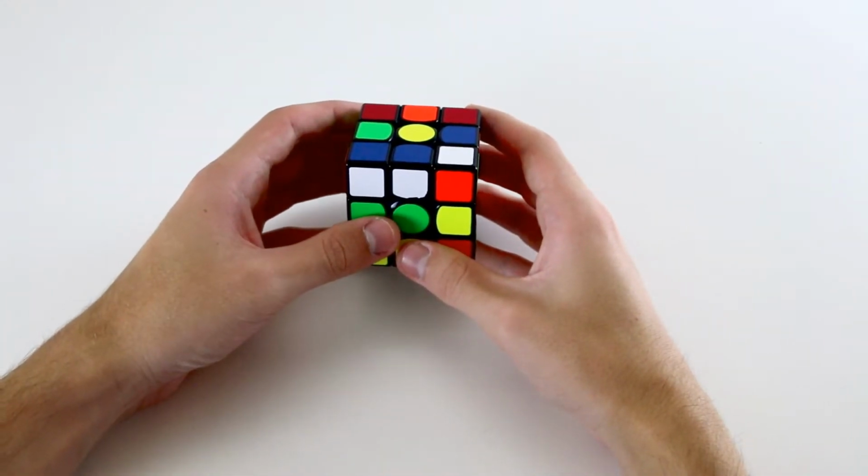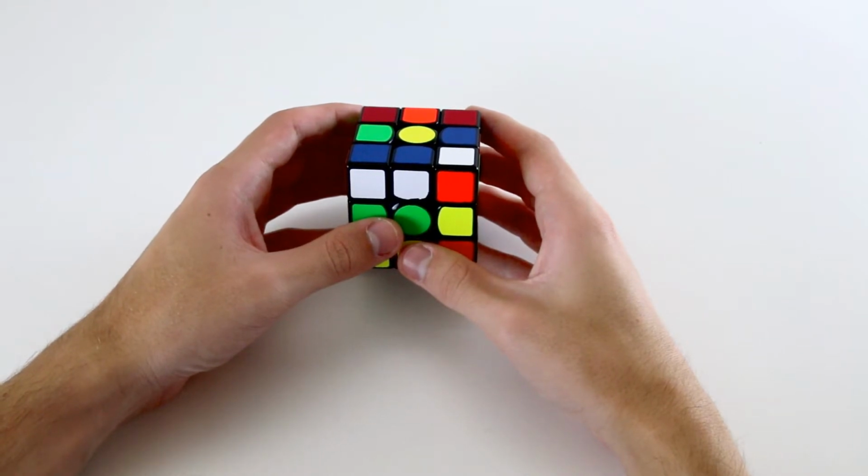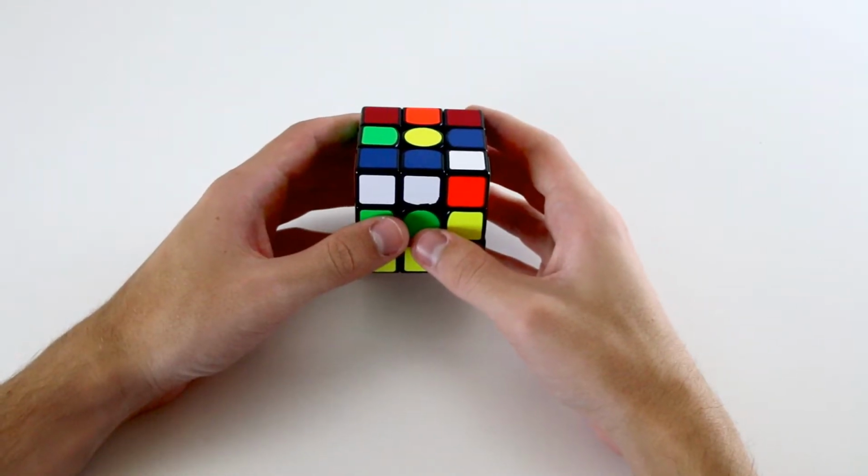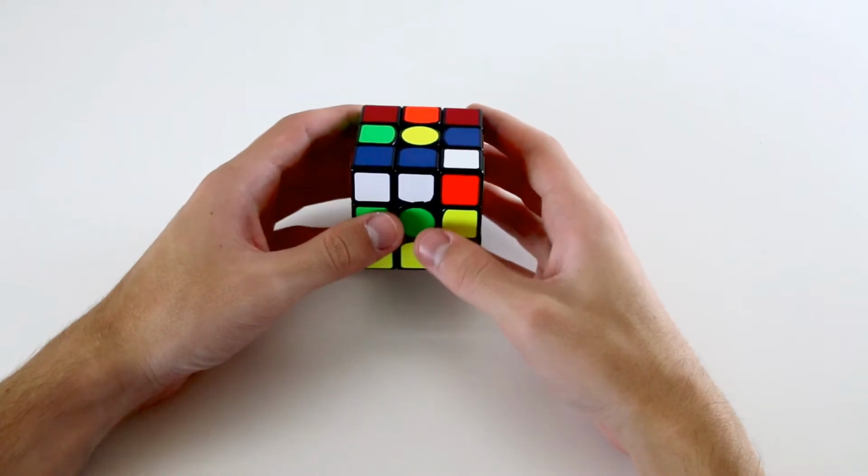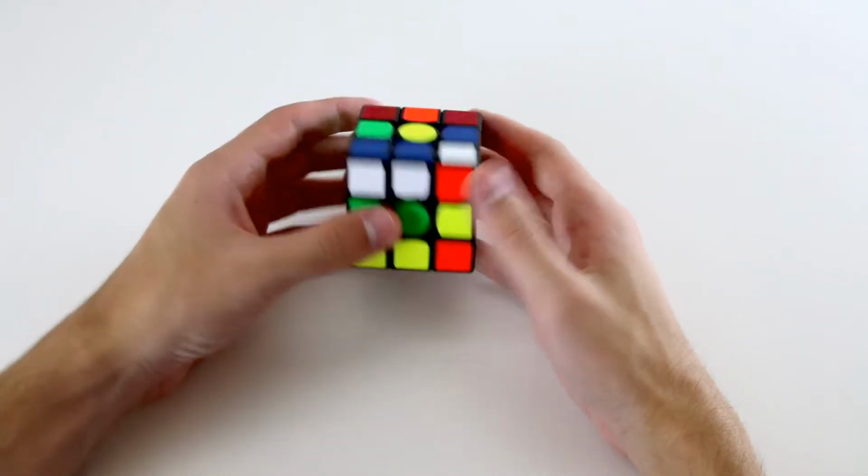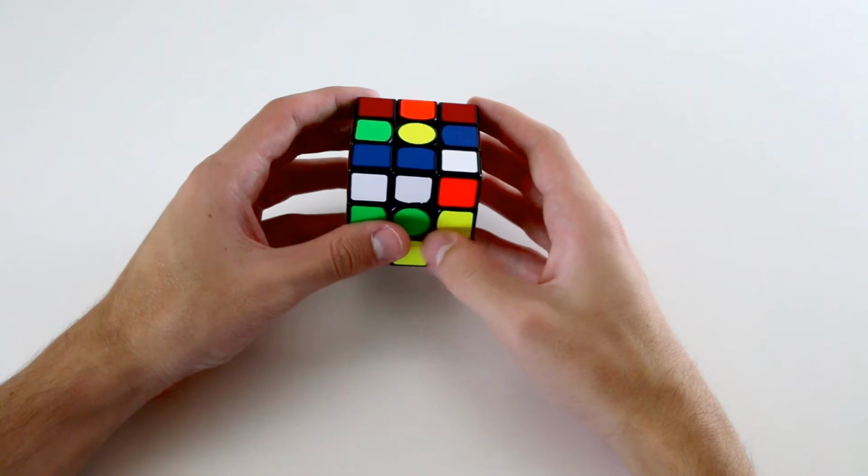And because there are so many different possible combinations of cross edge positions, the easiest thing for me to do is just show you some example solves, as the cross is something which you really don't want to become formulaic. You want to be solving it intuitively every single time.